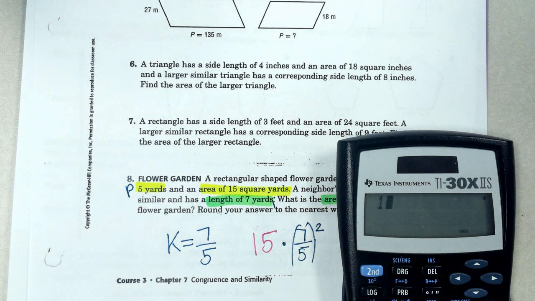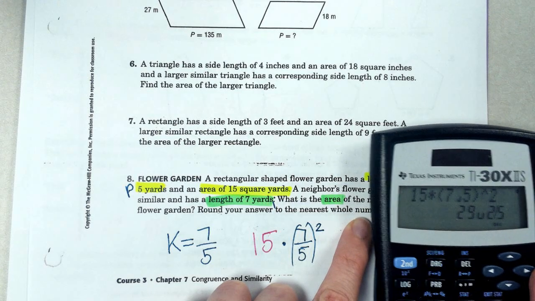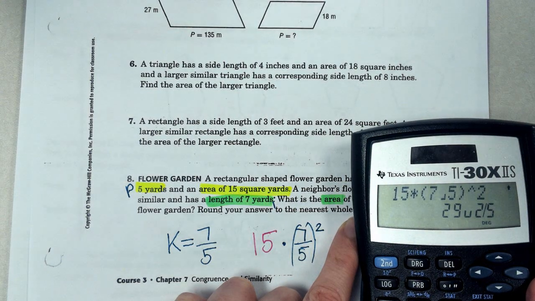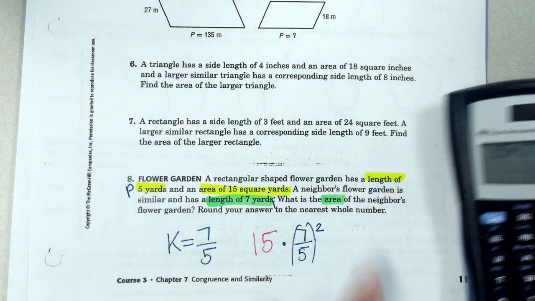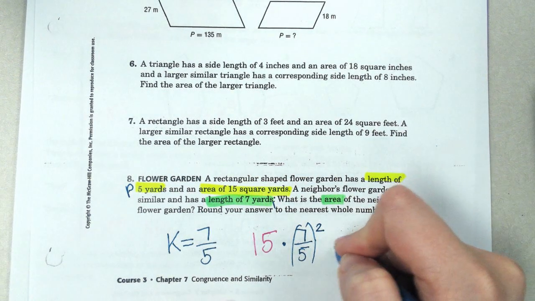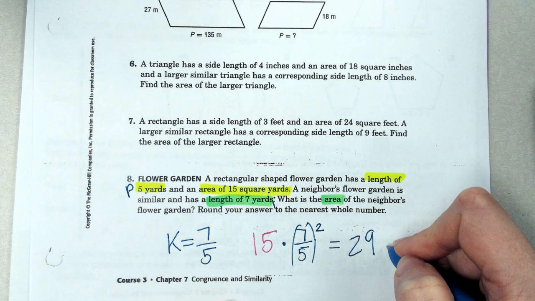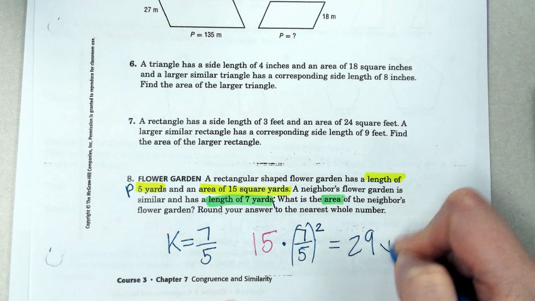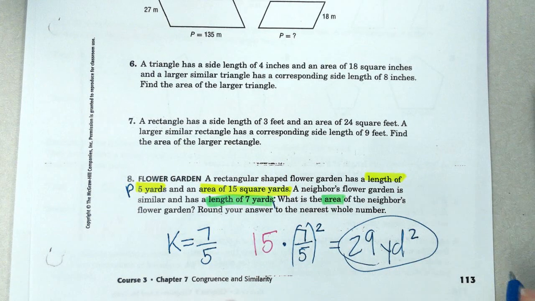It would look like this: 5 times parenthesis, 7 fraction button 5, close the parenthesis, raise it to the second power. And when you do that, what do you get, Jackson? 29 2/5. Okay. Now, it said round to the nearest whole number. Would that be 29 or would that be 30? 29. 2/5 is less than half. Very good. So it would be 29 what for our label? Yards squared. Because it is area, it is squared.